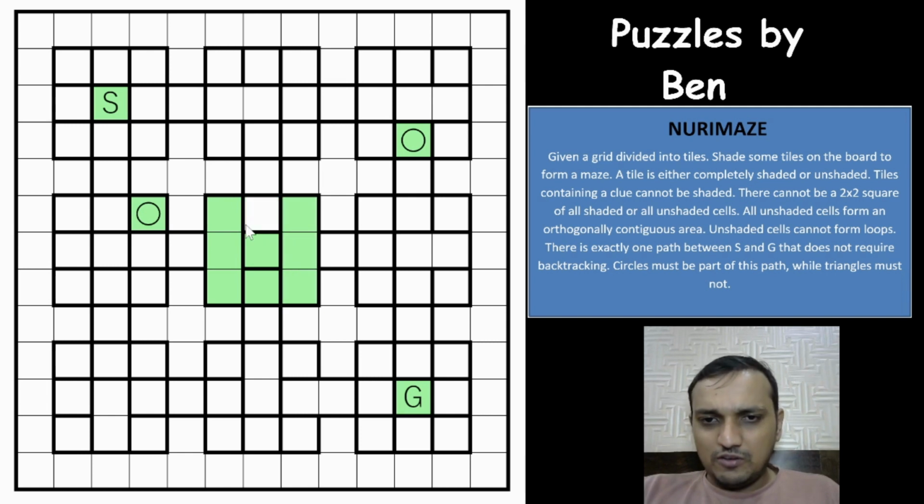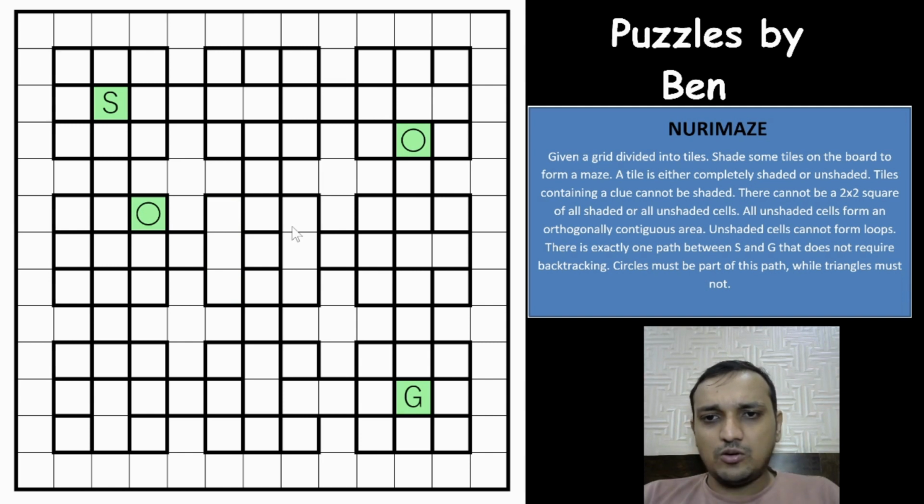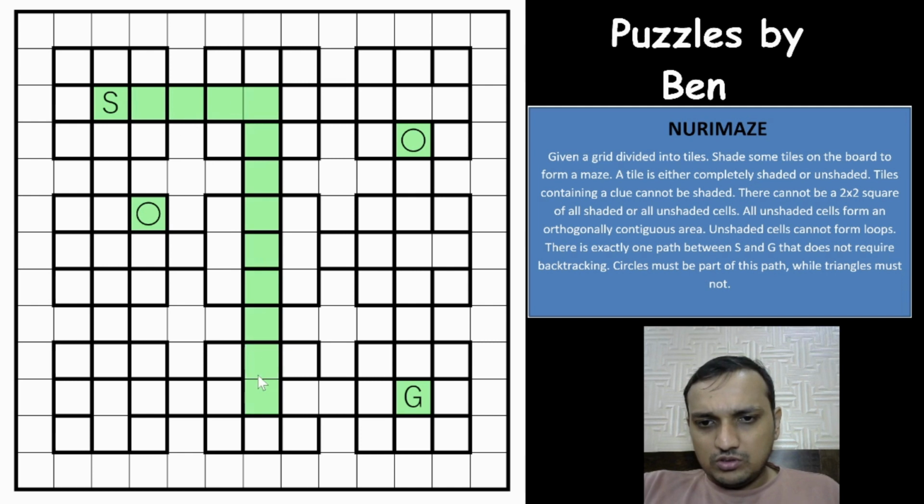So a loop is never ever possible, and the path from S to G would have to go through circles. There are some circles and some triangles. The difference between circles and triangles in this puzzle is that the path you take from S to G will always have to go through the circles. Let me show you what I mean.